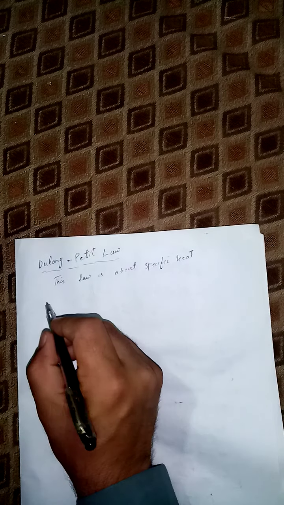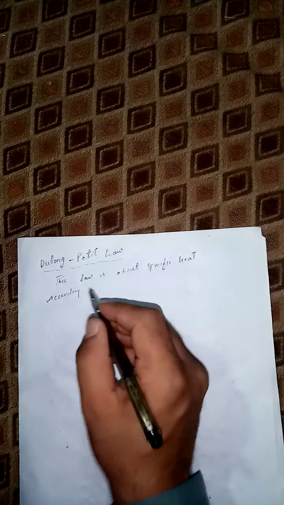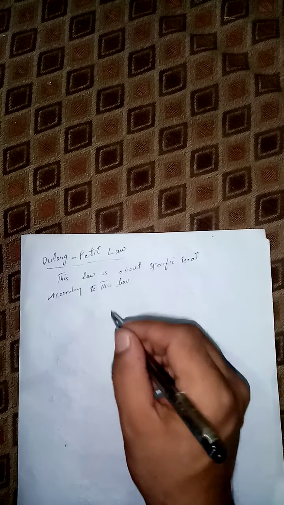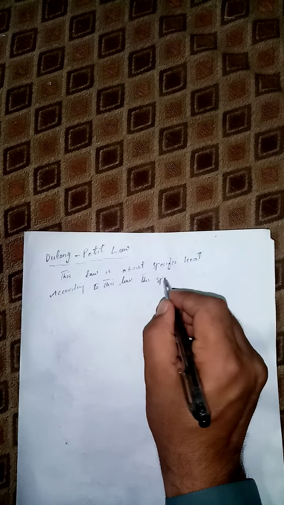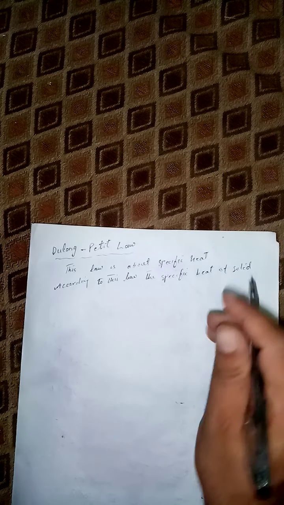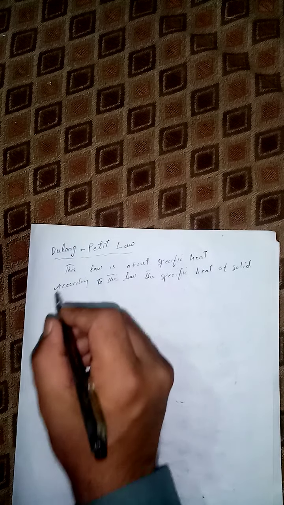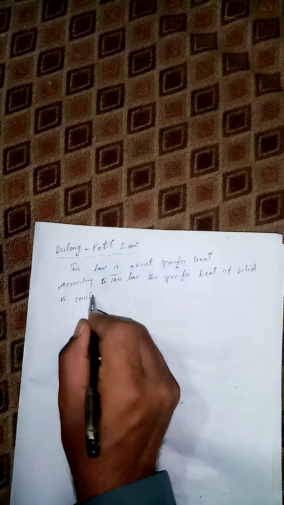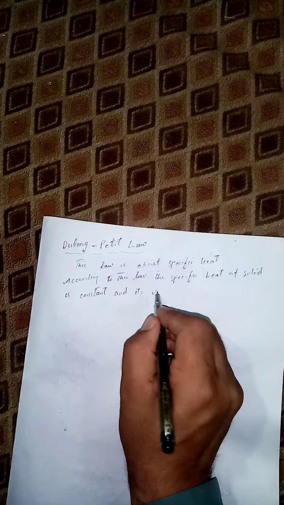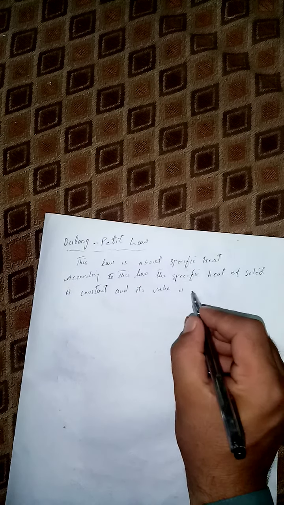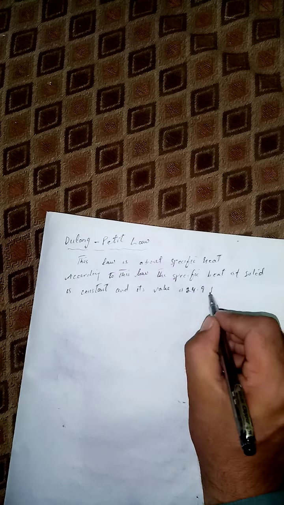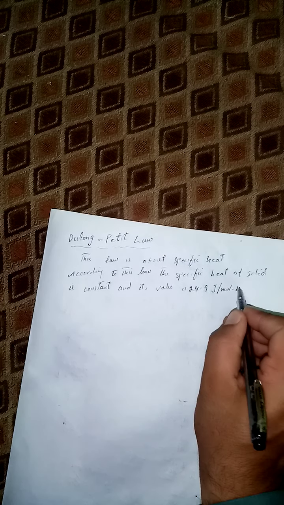According to this law, the specific heat of solid is constant, and its value is 24.9 joule per mole per Kelvin.